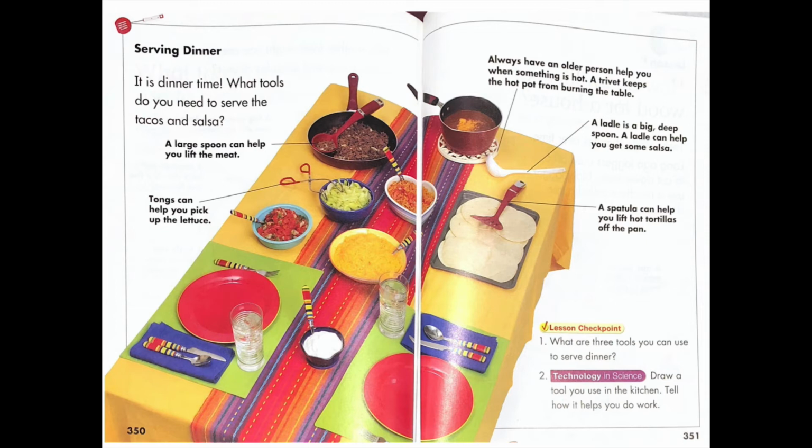from getting burned. Over beside it, you see a ladle. So a ladle is a big, deep spoon, and the ladle can help you get some of that salsa. So it's nice and deep, which means you can get a lot of salsa, which is nice. And then our last little picture here, we have our tortillas. And it says a spatula can help you lift the hot tortillas off the pan. So you don't have to use your hands. Number one, using that spatula, it's more sanitary, which is good. But it'll also prevent you from burning your hands or getting your hands a little sore from touching it.